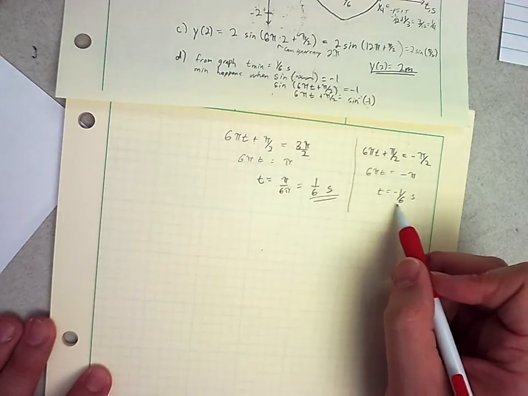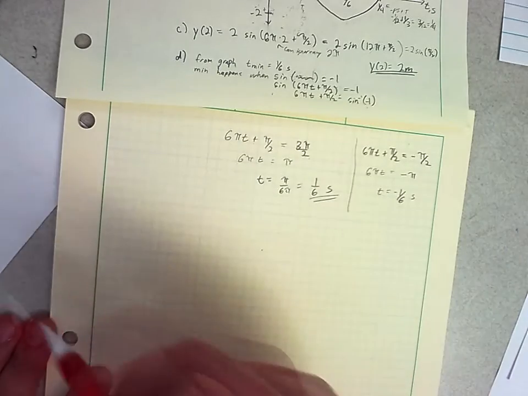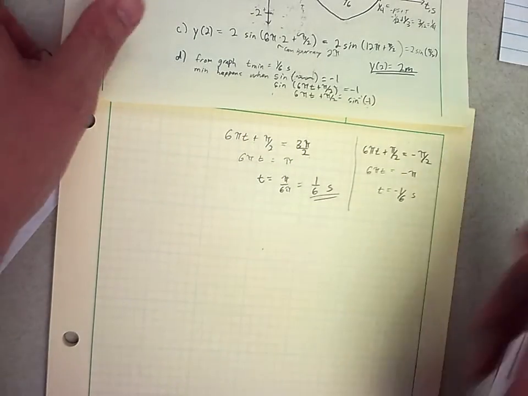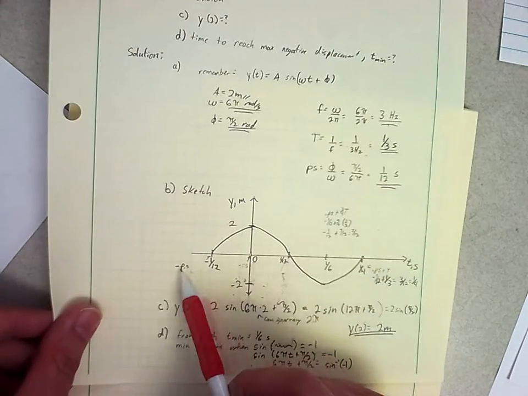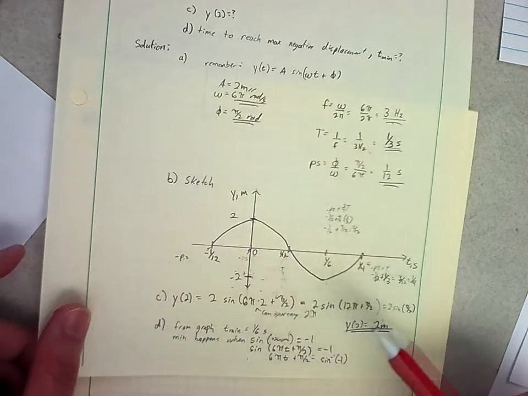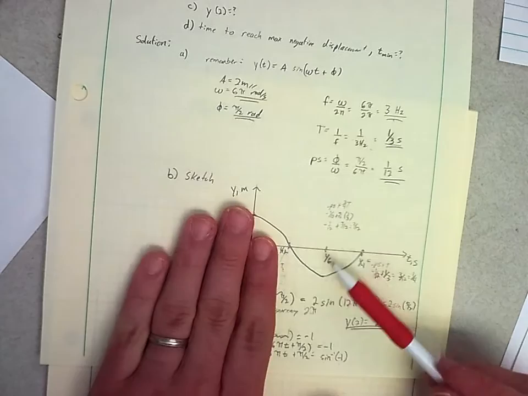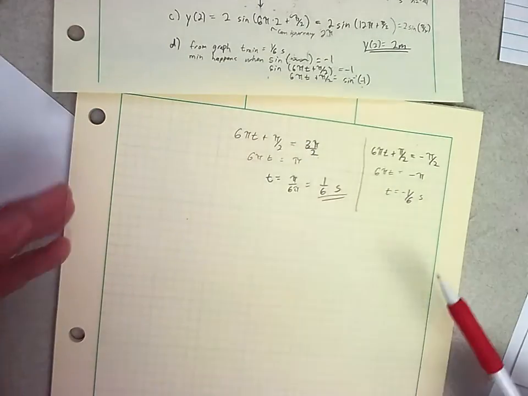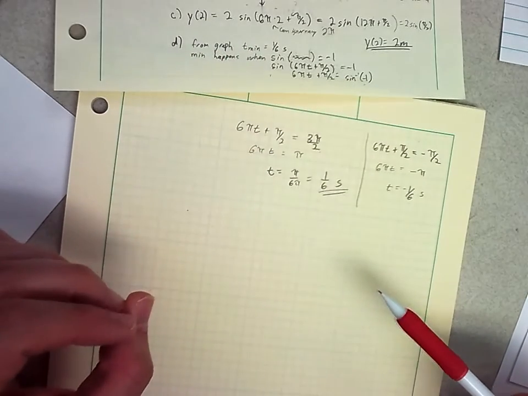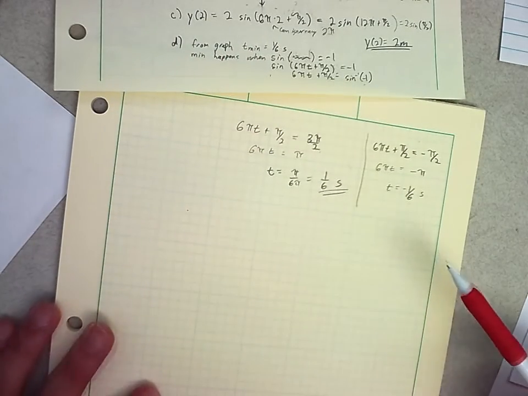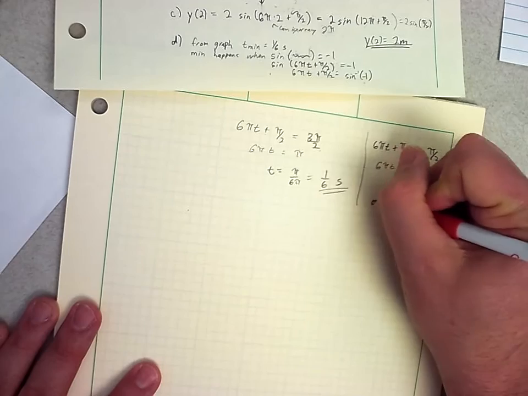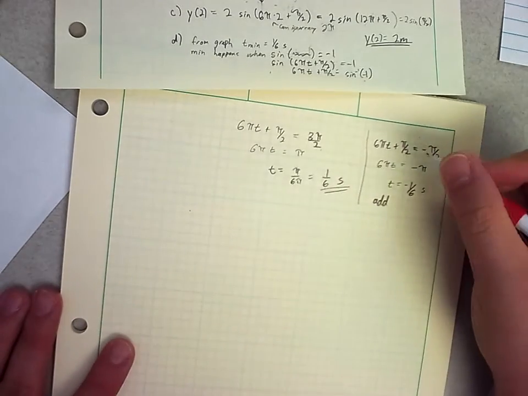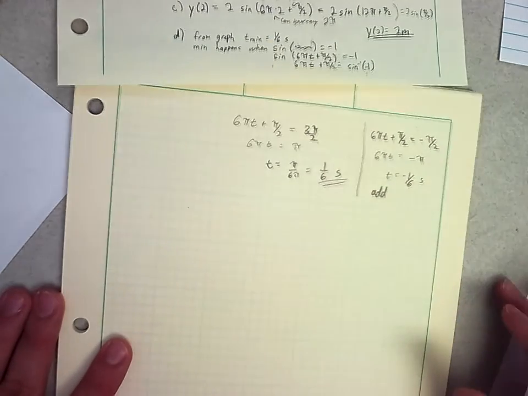which is going to be true, so that at negative 1/6 seconds, I'll also be at the negative displacement if I kept going back this way. But since we don't generally talk about negative time, I want to find one within the positive axis. So what I would want to look at is how do I get back to where I want to be.